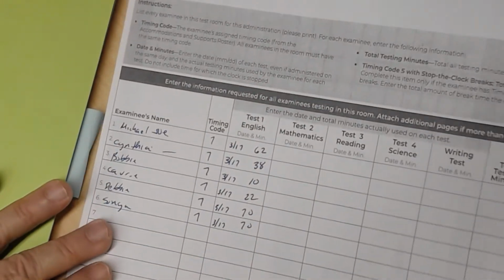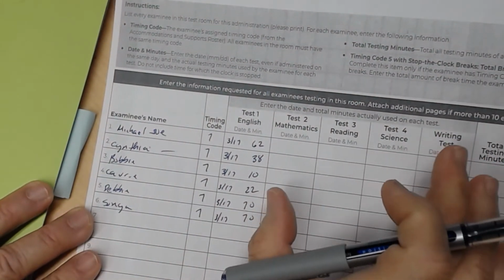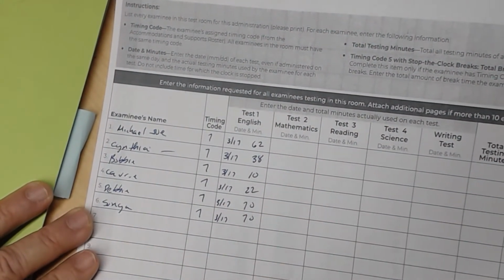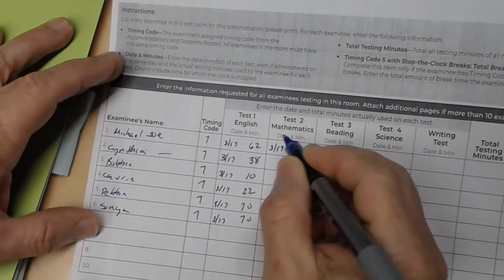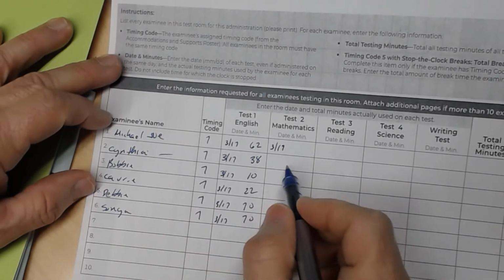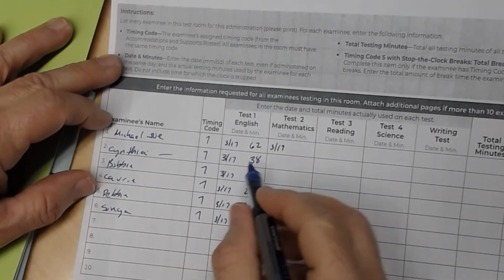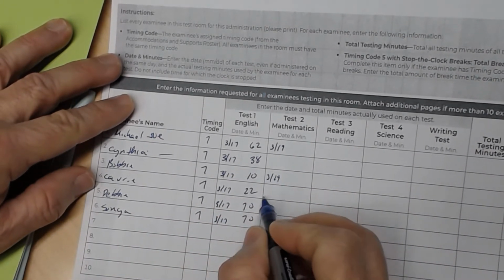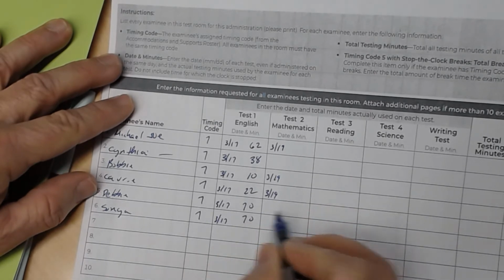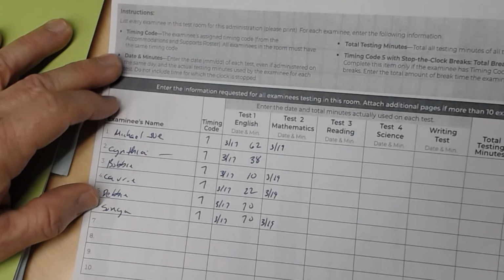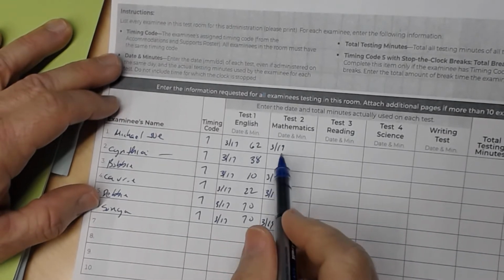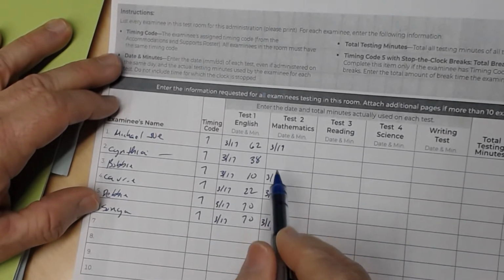Okay, so then let's talk about test 2. Remember, this is multiple days, so test 2 will be on a different day. So let's say test 2 is on the 19th, and Michael shows up. Cynthia does not show up. Bobby shows up. Lori shows up. Debbie does not show up. Sonia shows up. Okay? So these are the individuals that showed up on that day.